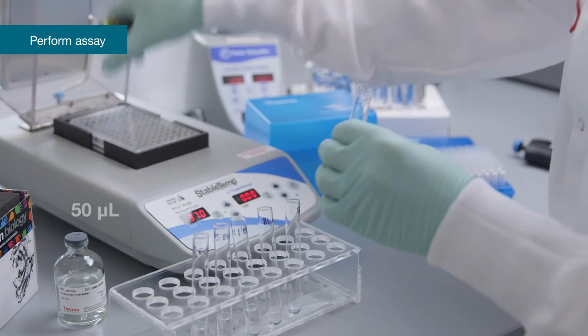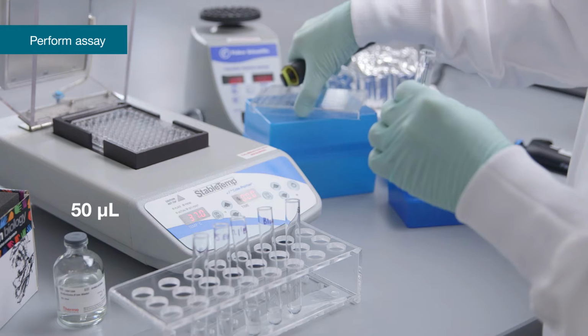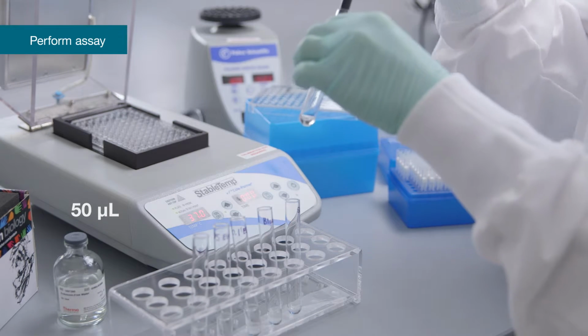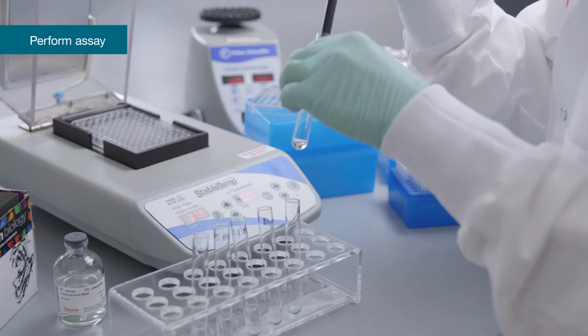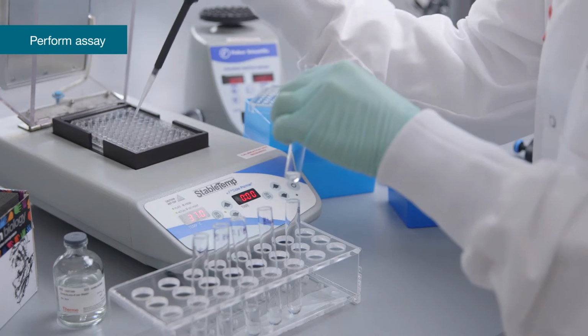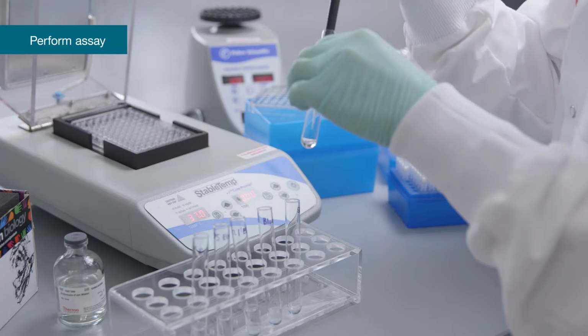Add 50 microliters of endotoxin standard dilutions, blank, and samples per well in triplicate. Ensure pipetting order and rate of reagent addition remain consistent from well to well and row to row throughout the procedure.